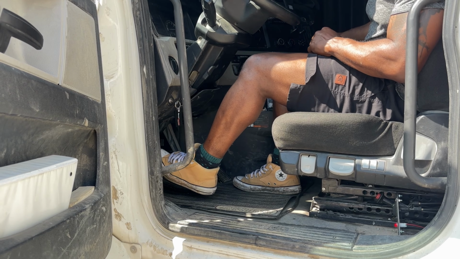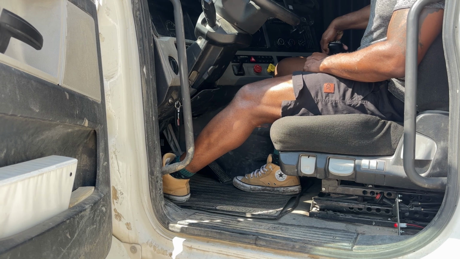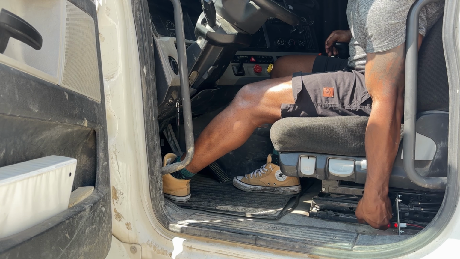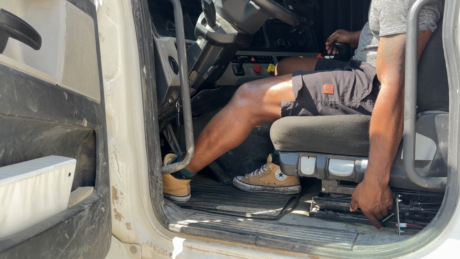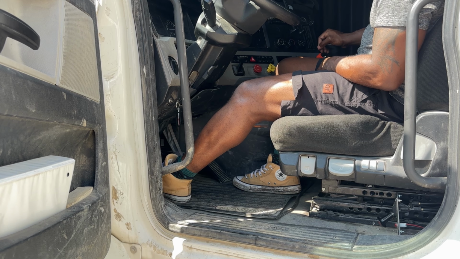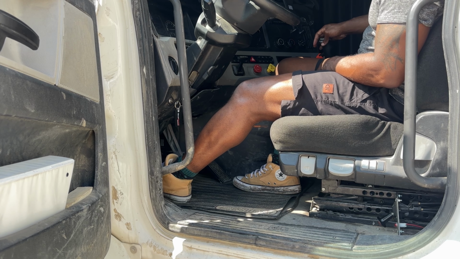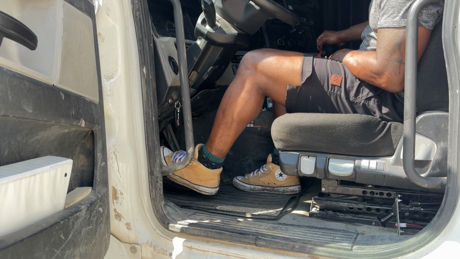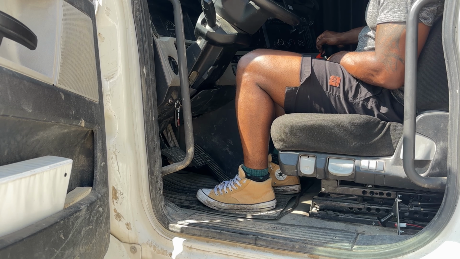To turn it off, I'm going to go ahead and depress, put it back into gear. Turn off the PTO, put it back into neutral. Go ahead and slowly release. And your PTO is disengaged and it's turned off.